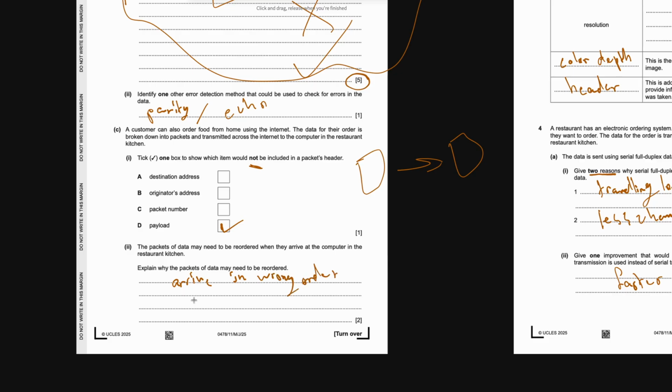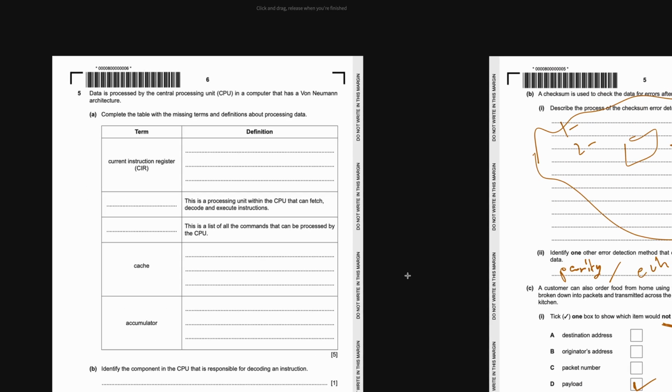This might be a reason. Another reason is that some packets might not arrive, so they might need to be reordered. 2 keywords or phrases are sufficient for this question, as this is a 2-mark question.